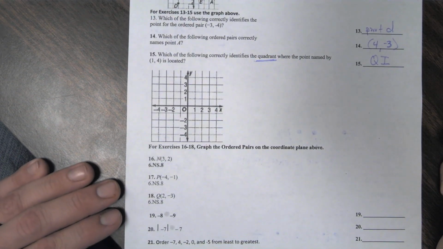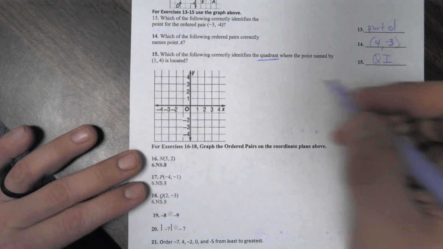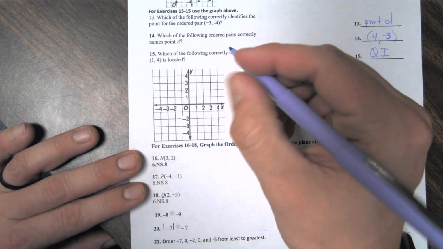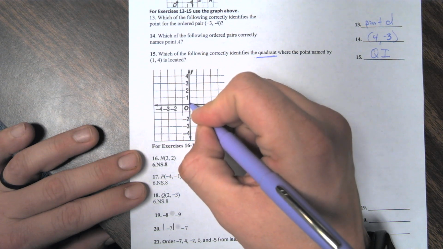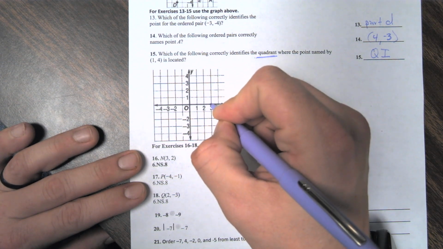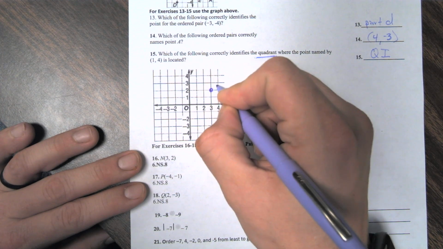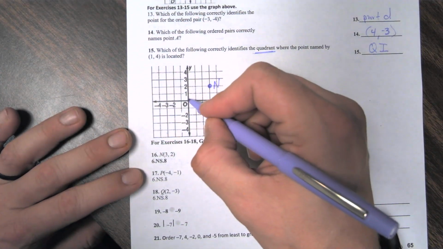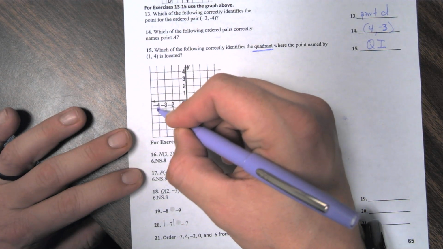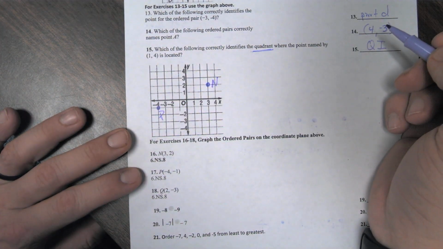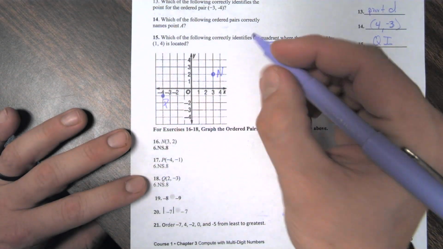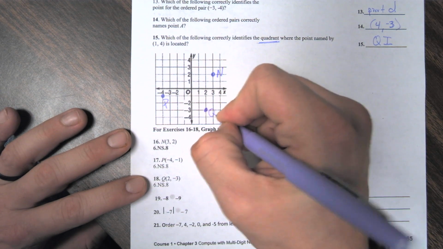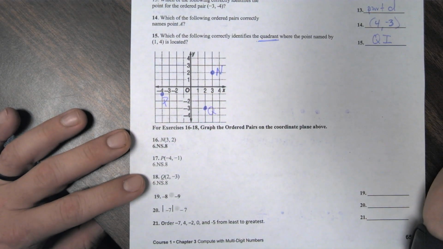Now, 16, 17, and 18, you are graphing these. So I gave you a graph. All you got to do is go and graph them. But don't forget to label since there's multiple ones. So we start at 0. X is 3. Y is 2. So right here, point N. Number 17, point P. So we go negative 4, negative 1. So that's point P. And point Q, 2, negative 3. So I go over to 2, and I go down to 3. That's point Q. So 3 points on the graph.